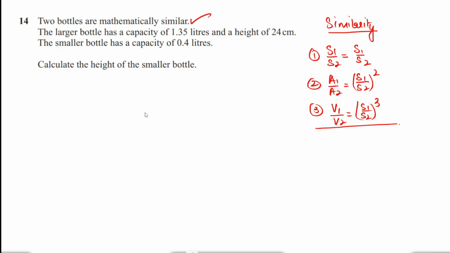This is the data which we require here. The larger bottle has the capacity, so volume of large bottle is 1.35 liter, and height of the large bottle is 24 centimeter.